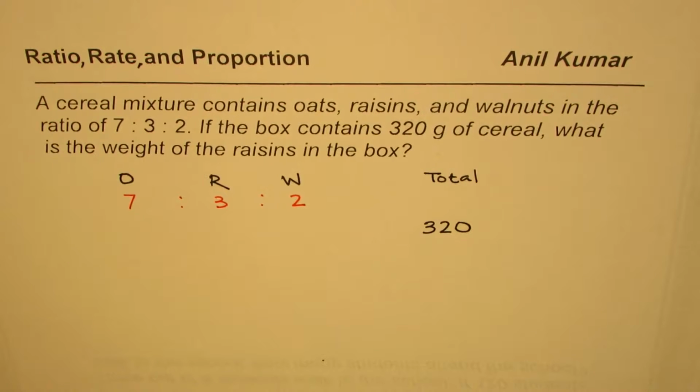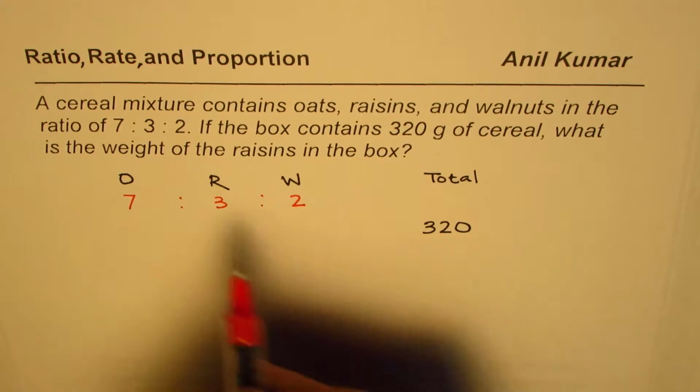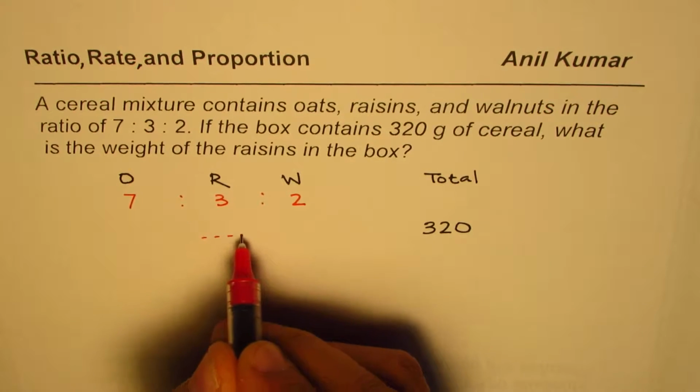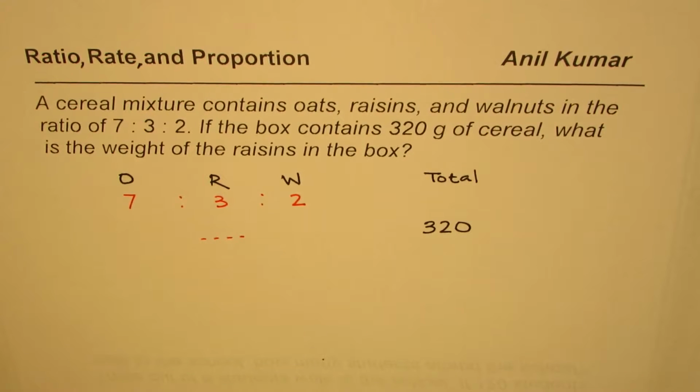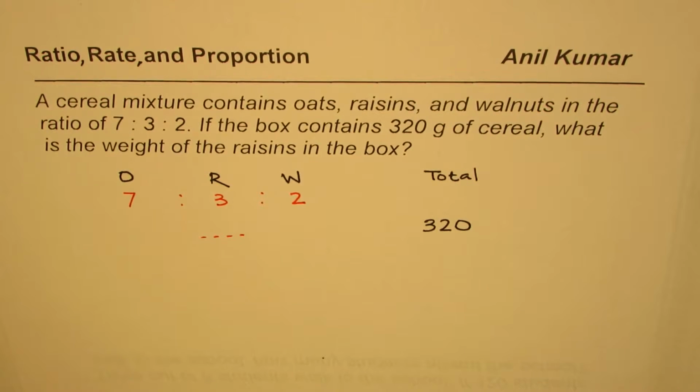We'll explain why. What do we need to find? We need to find that if the total quantity is 320, how much is raisin in this box? That is what we need to find. So I hope the question is very clear to you. You can pause the video, answer the question, and then look into my suggestion.